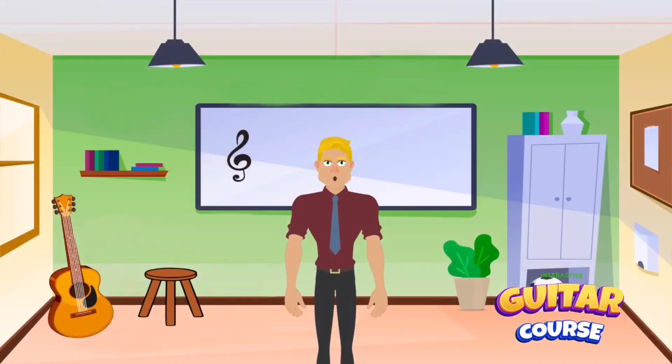Now that you already know the main parts of the guitar, let's now learn how to tune it the right way. Before that, I'll show you the concept of notes and how to identify them on the guitar strings.